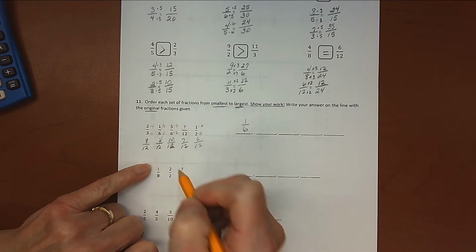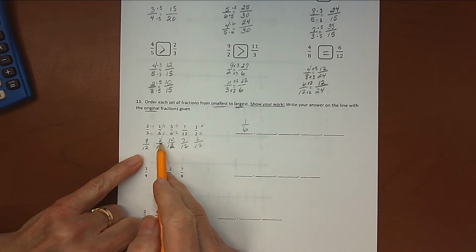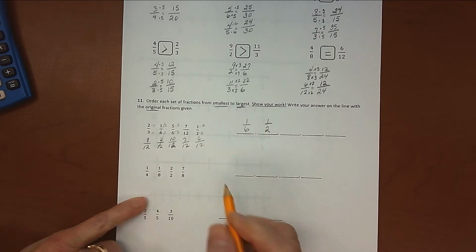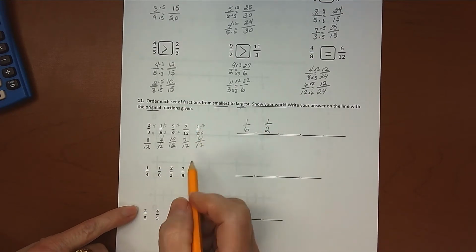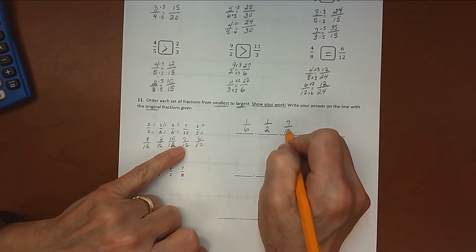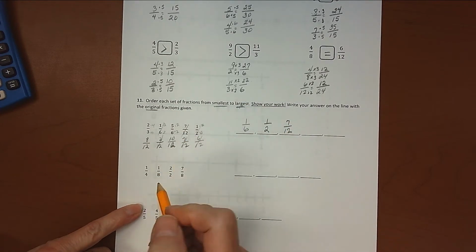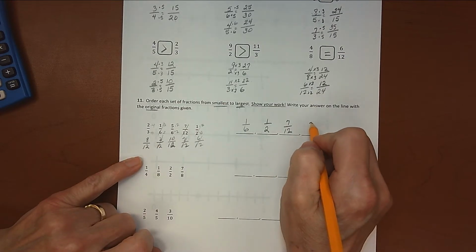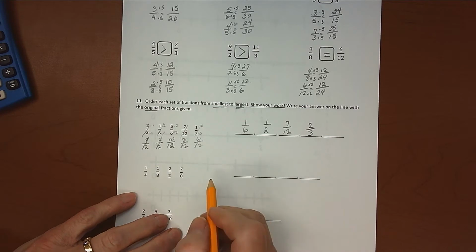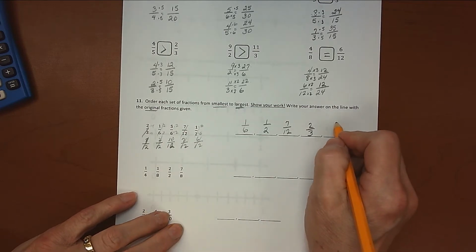After the 2, the 6 comes next, so 1/2 is next in my row. And then 7 would be the next, so 7/12ths. And then 8, so 2/3. And then finally, our last one is 10, so 5/6.